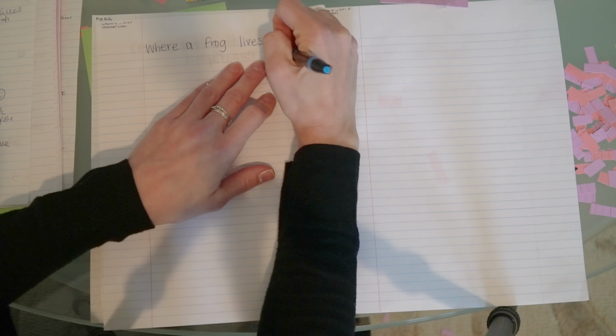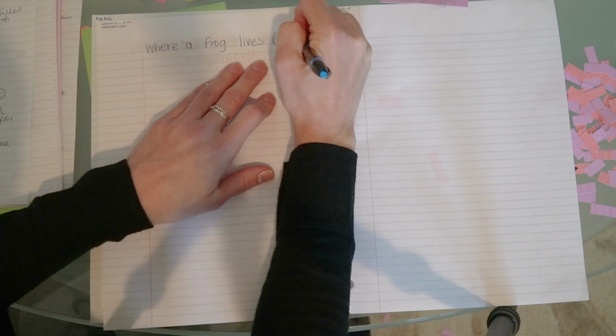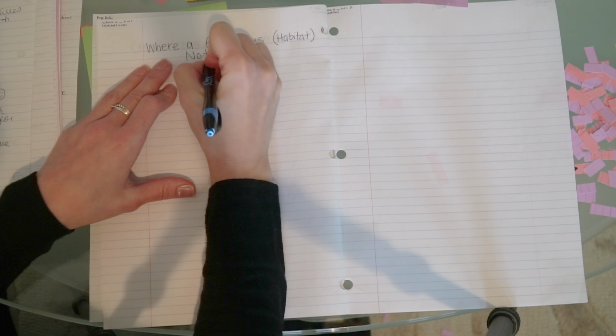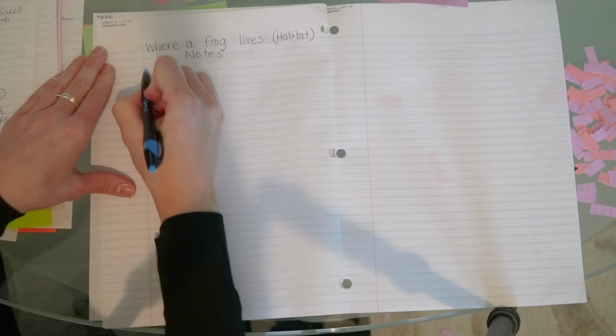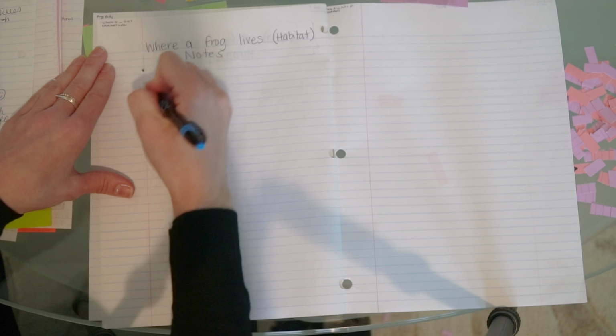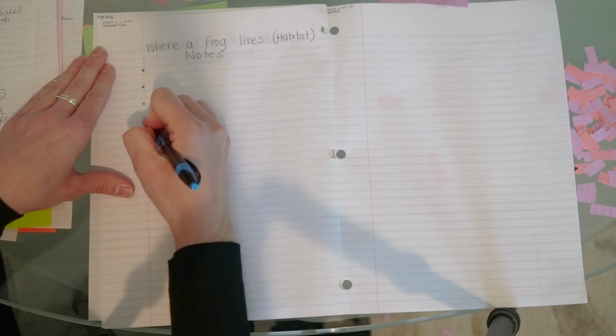Or, in parentheses, write habitat. Okay, and these are the notes. So again, like boxes, the main idea goes on the top, and the bullets, because this is where your research information from your book is going to go.